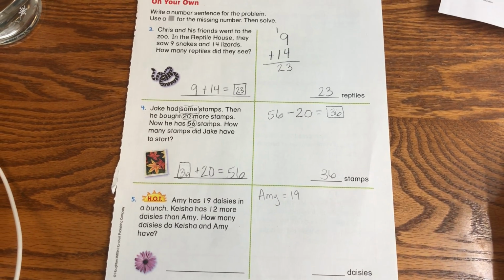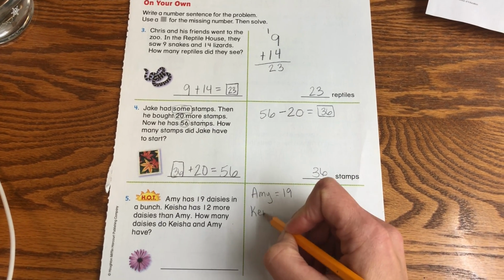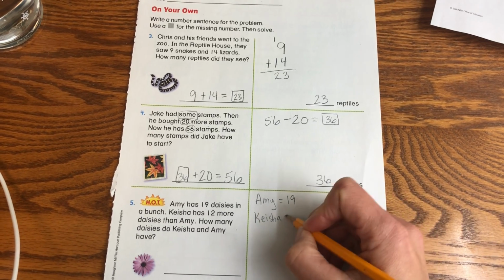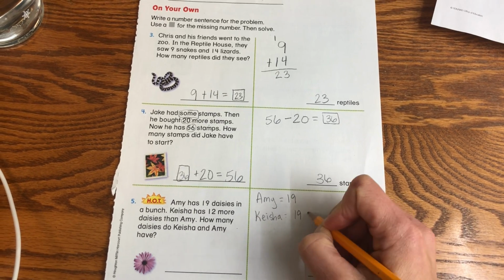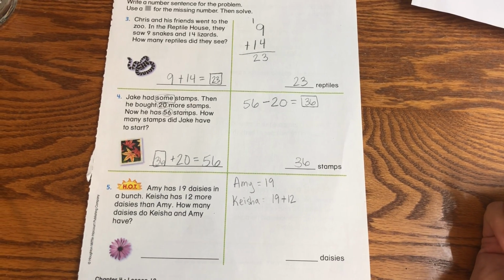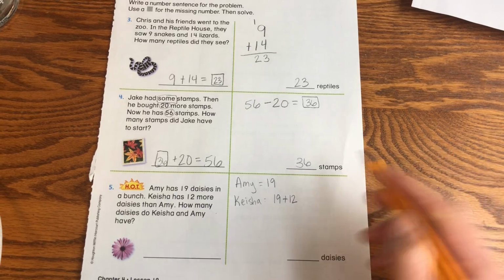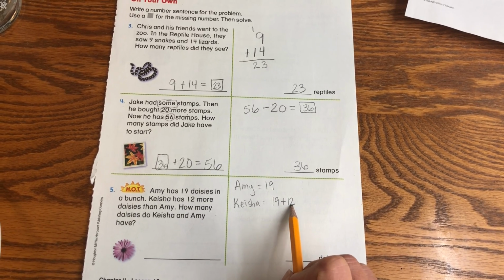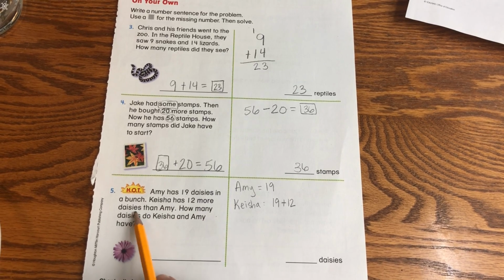Amy has 19. Keisha has 12 more daisies than Amy, so she has 19 plus 12 more. Amy has 19, but Keisha has 19 plus 12 more because it says Keisha has 12 more daisies than Amy did.